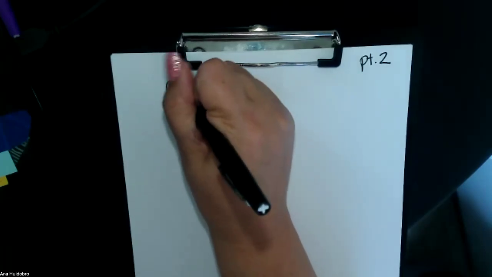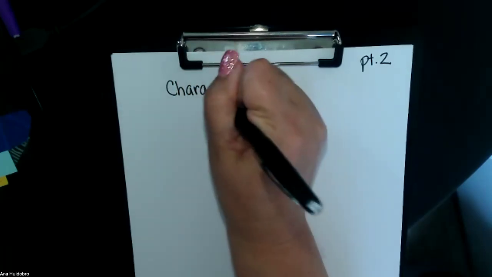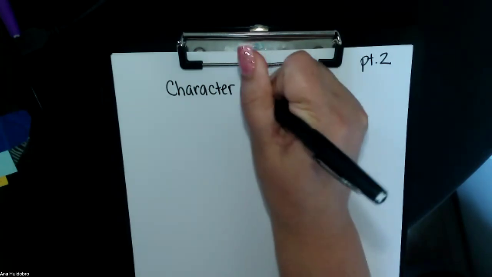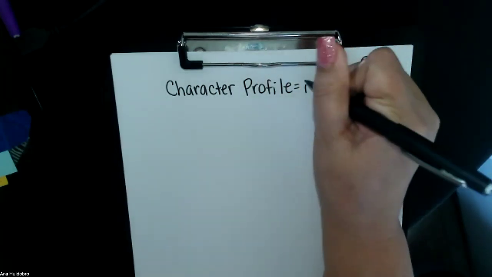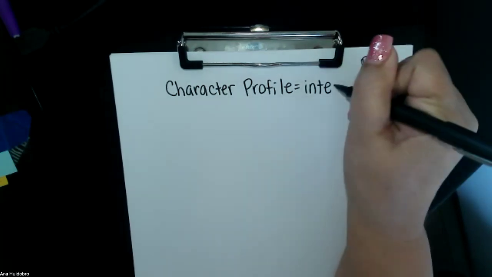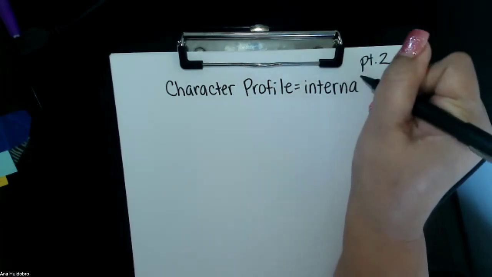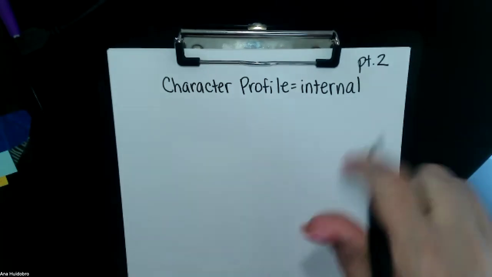For right now, this is part two of our character profile. Character profile, and it's going to be internal, things that you can't just tell from looking at someone. It's from the inside. Go ahead and copy this, please.